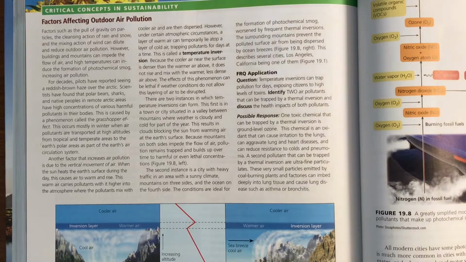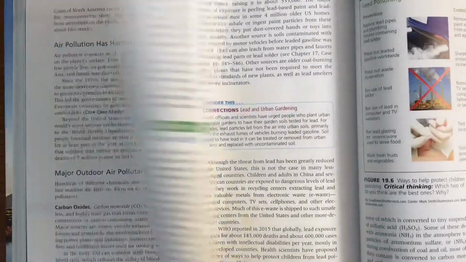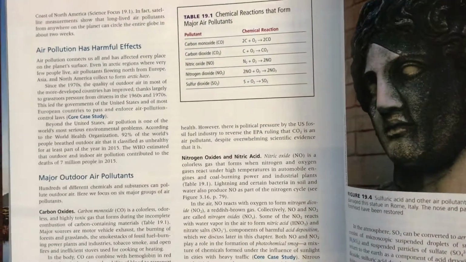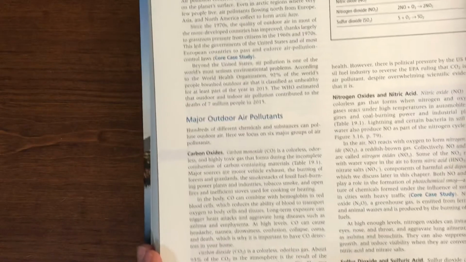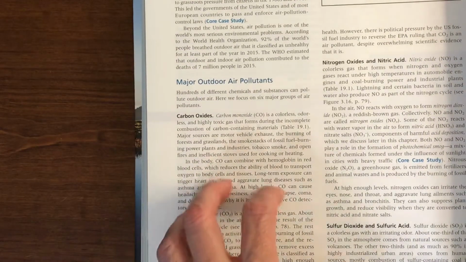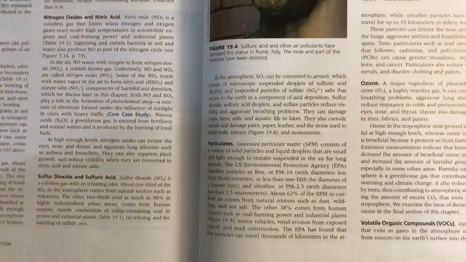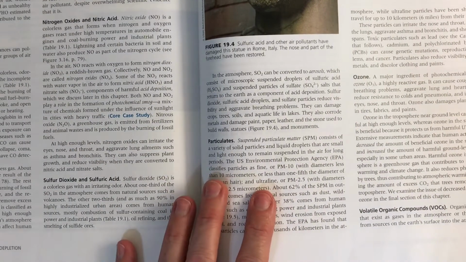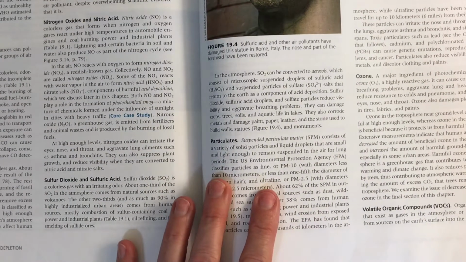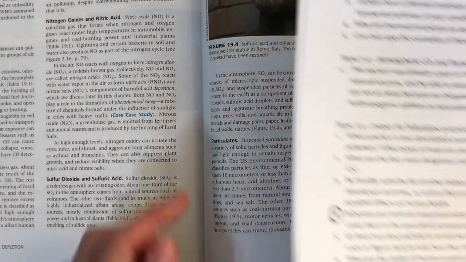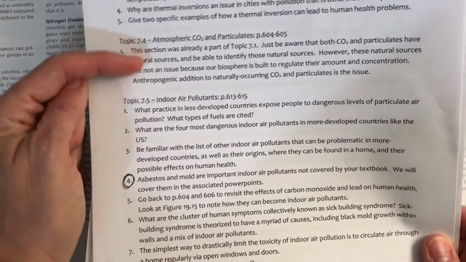Atmospheric CO2 and particulates, we pretty much talked about this already, so please just make sure that you go back and revisit carbon dioxide. Make sure that you revisit natural sources for this stuff. That and particulates is right here. And then just read what I have there in your questions. I've pretty much told you what you need to know here.